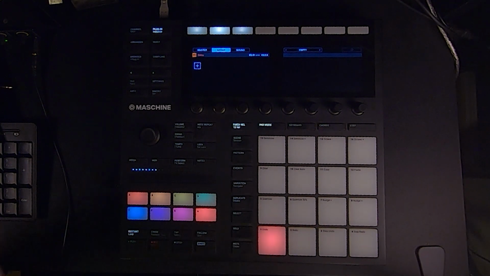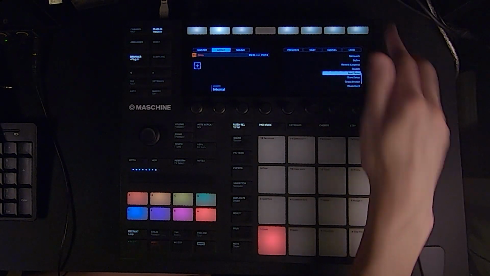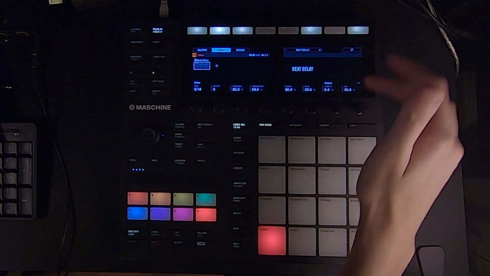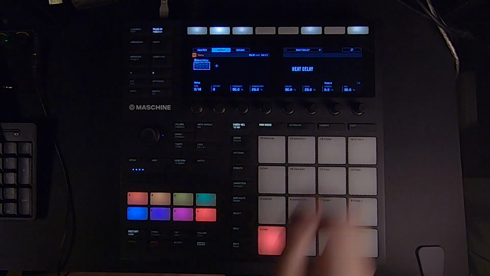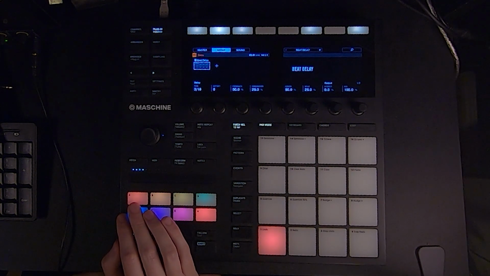But we're on a new group here, already named it delay. Hold shift, press browser, and let's add a beat delay. From default here, you don't even need to bother with the mix more than setting it to 100%, because this is going to be only the delay. You're going to hear only the delay on this group, just how the delay affects the sound, nothing of the original sound, right? So we set it to 100, and then we go back to the group we want to add it to.